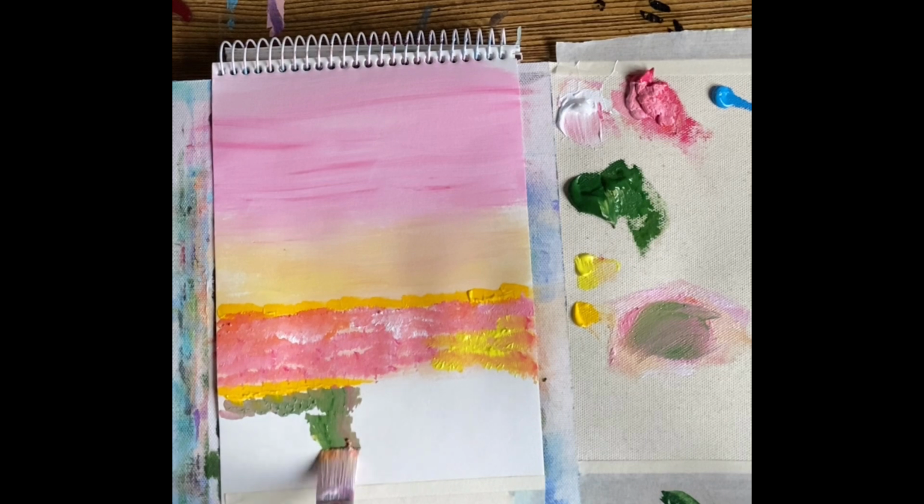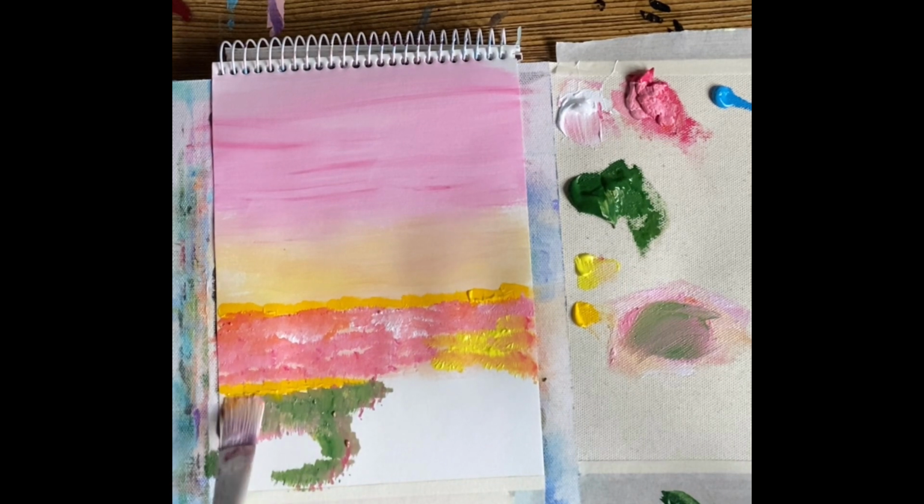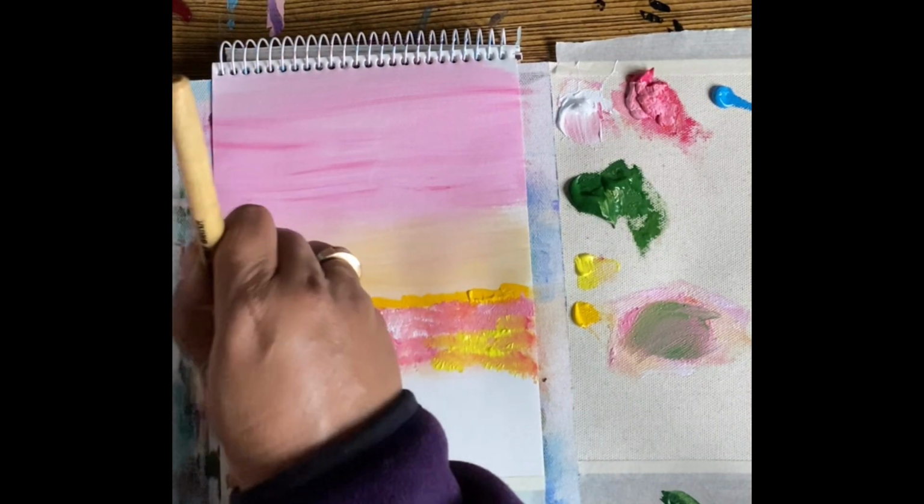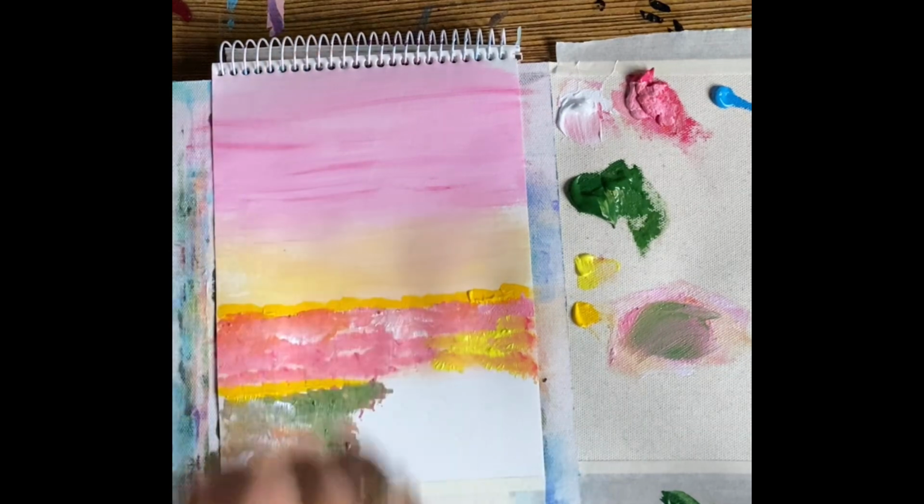10. Desaturate shadows for realism. Shadows naturally contain less color saturation than highlights. Reducing saturation in shadow areas creates a more believable and cohesive composition.